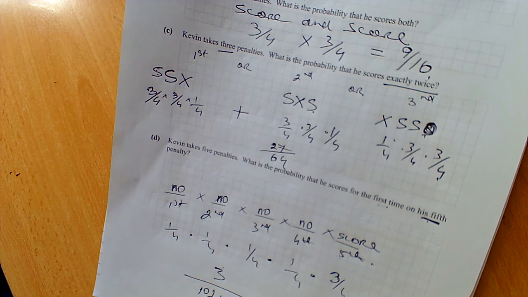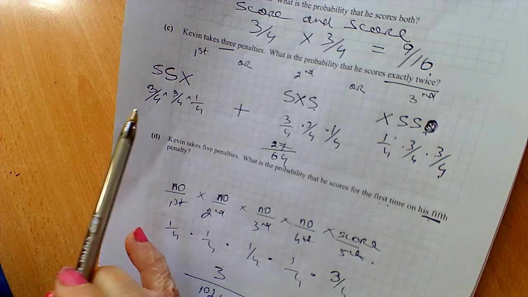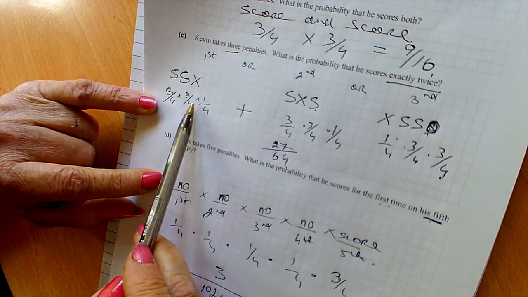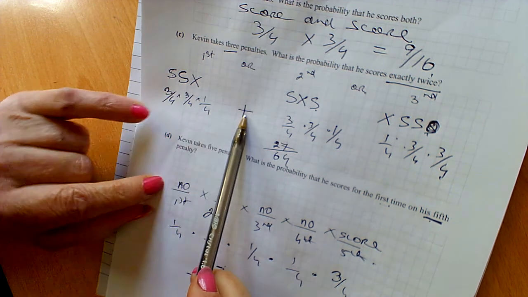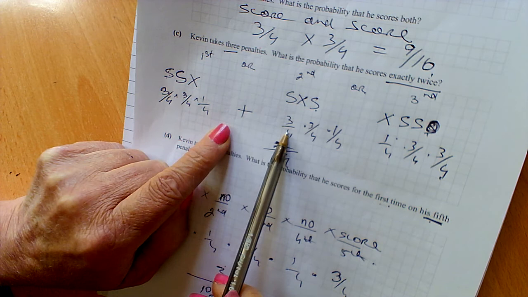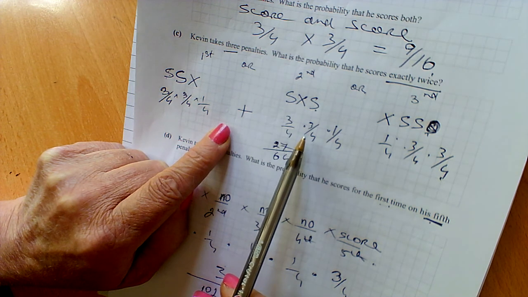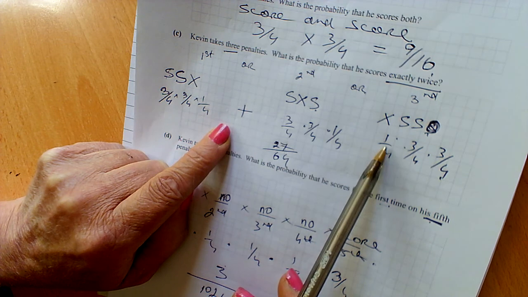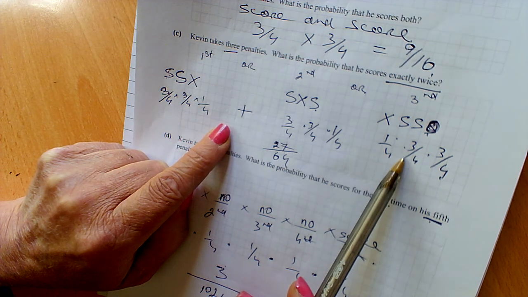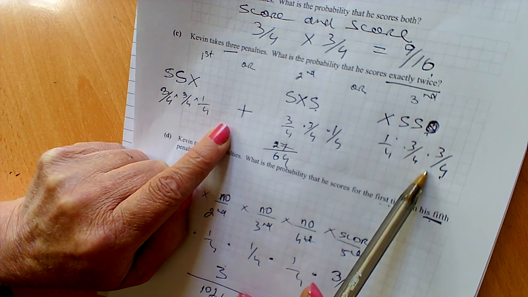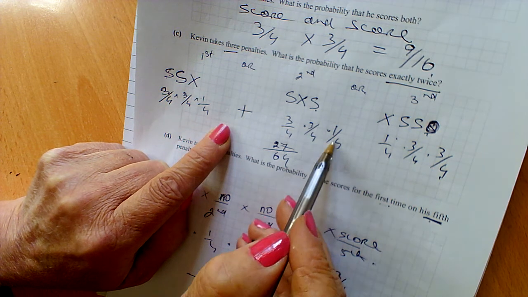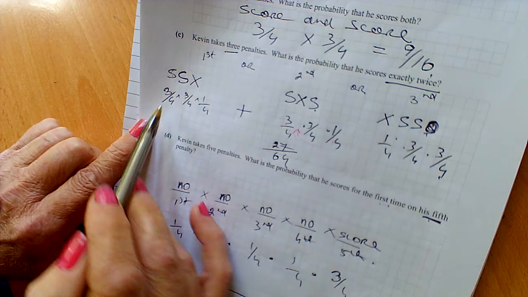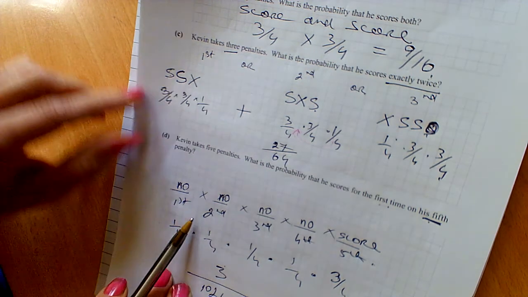Okay. So, to get a score, it's 3 over 4 by 3 over 4 by 1 over 4, plus 3 over 4 for the score, 3 over 4 for the score, and 1 over 4. Or here, it's 1 over 4, 3 over 4, and 3 over 4. Now technically, that one should be in the middle, but it'll be the same answer. That one should be in the middle there, following the order. Work all that out in the calculator and you get 27 over 64.